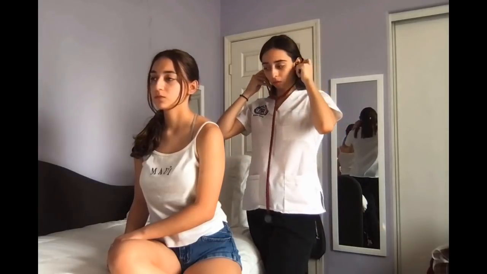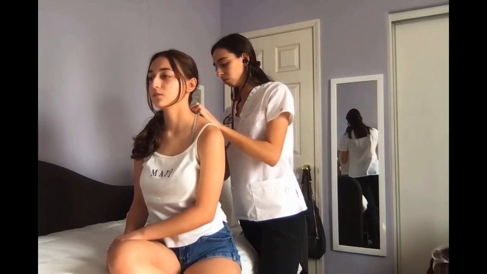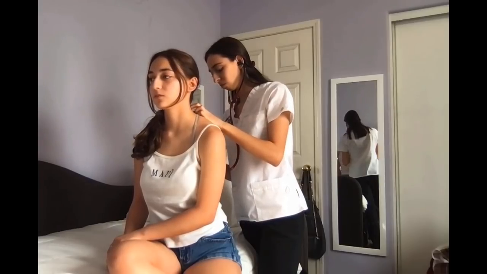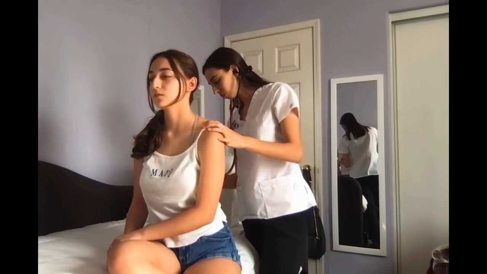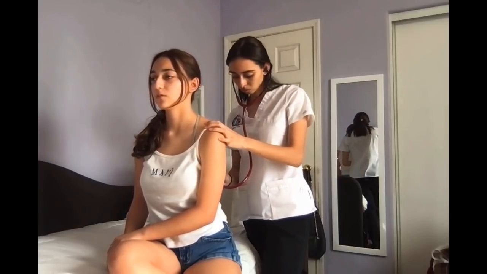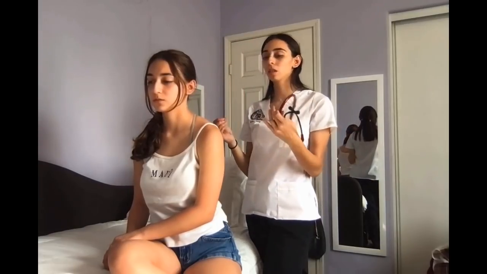All right. Whisper pectoriloquy is negative bilaterally. Lastly, I'm going to listen for the lung sounds. Same 8 spots. I'm going to have her take a deep breath in and out before I move to the next location.